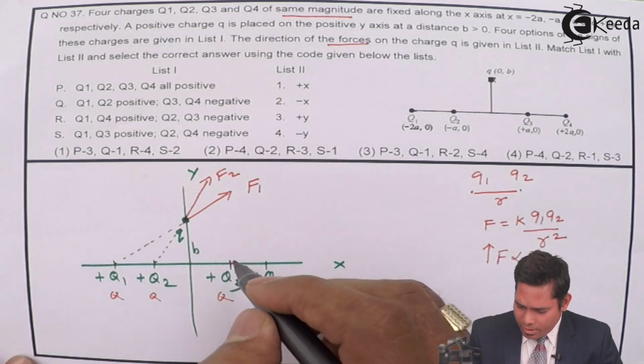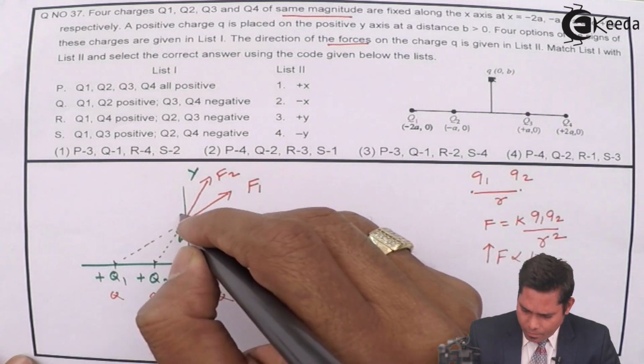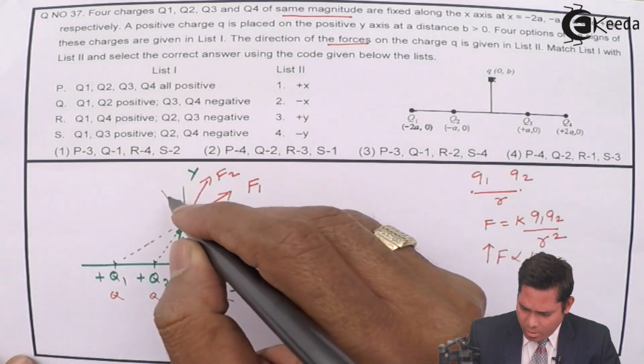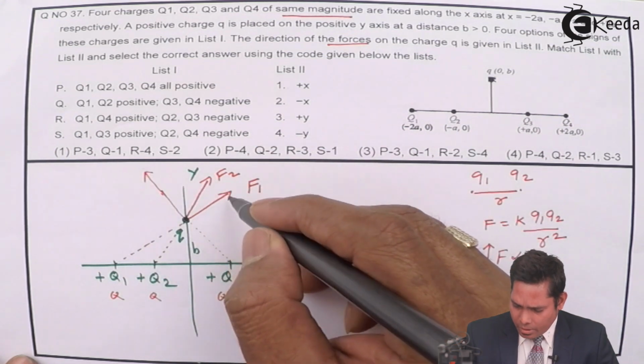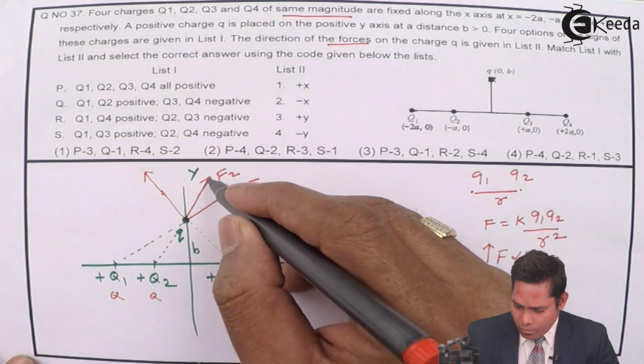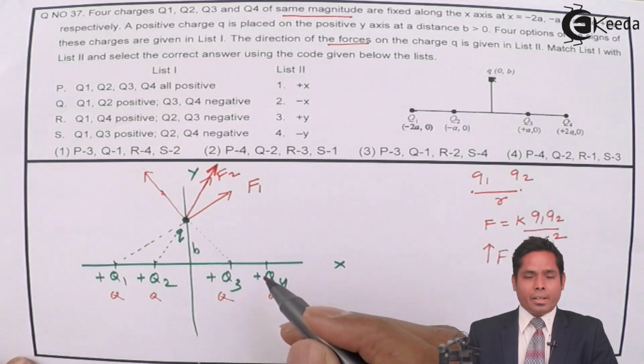Similarly, for this side, this is the force which is bigger in magnitude. This is greater, this is smaller, so I should represent it that way so that you will have an idea.